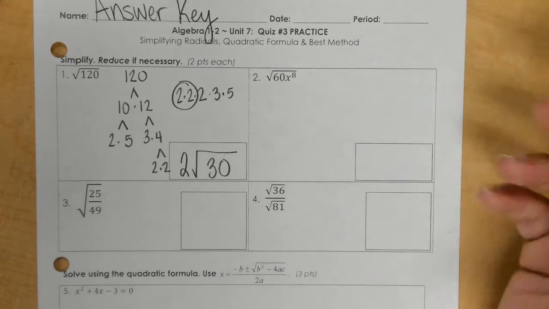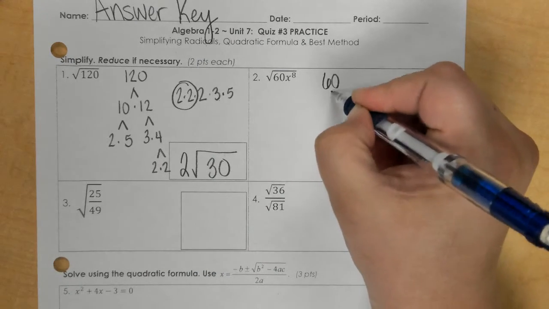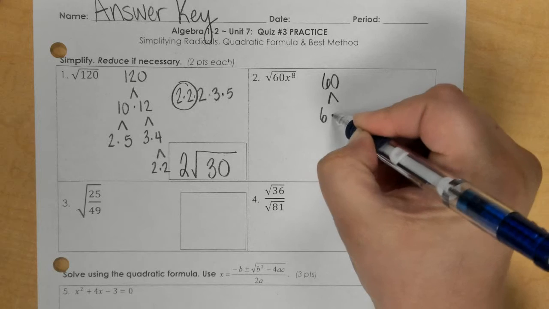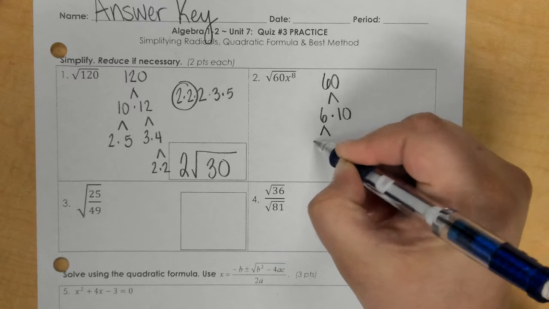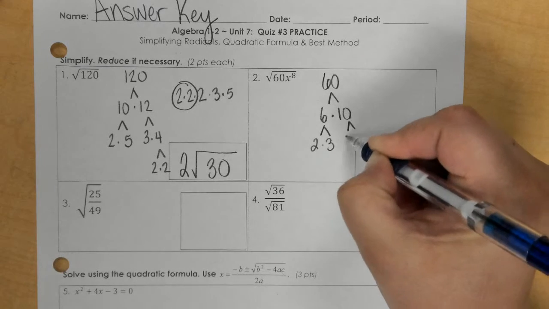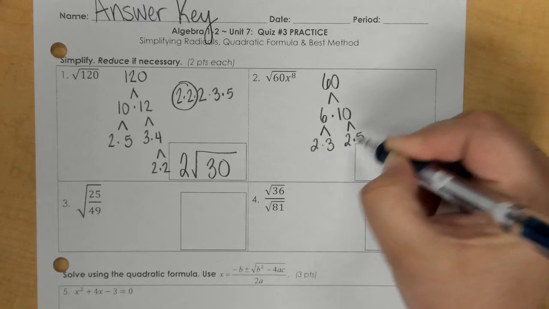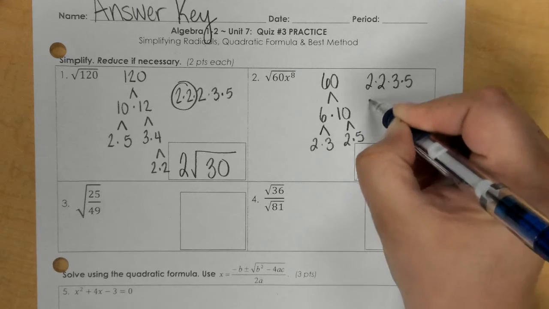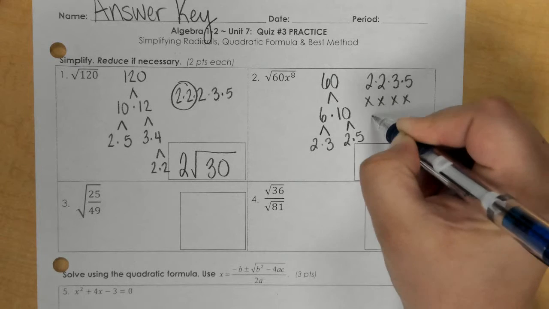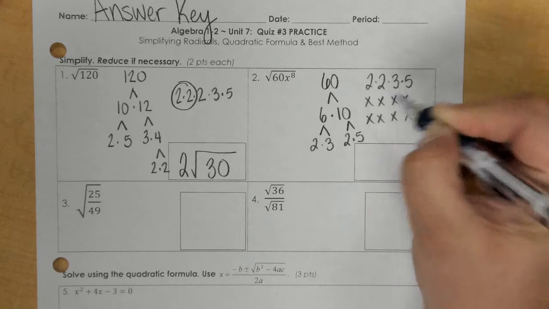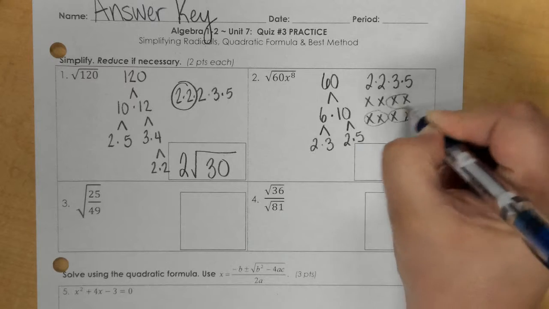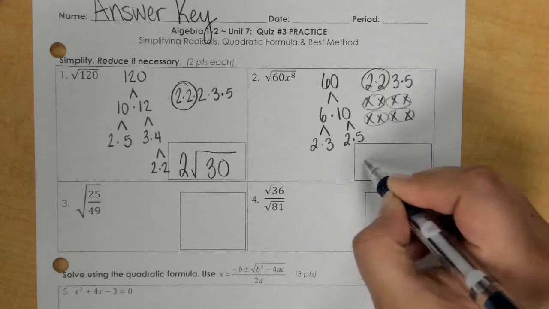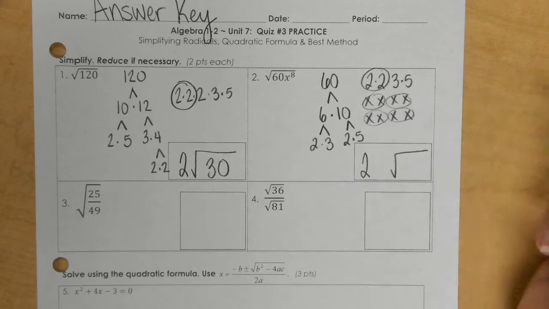Okay. And number 2, I would also go ahead and break down 60 since it's not a perfect square. And then I would just keep breaking that down until I couldn't break it down any further. So now I have a 2, 2, 3, 5, and I have 8 x's according to the problem. So I find all my pairs, and those go on the outside of the radical.